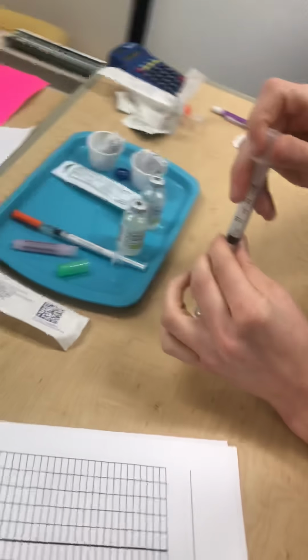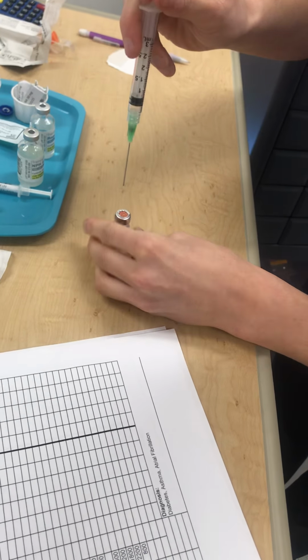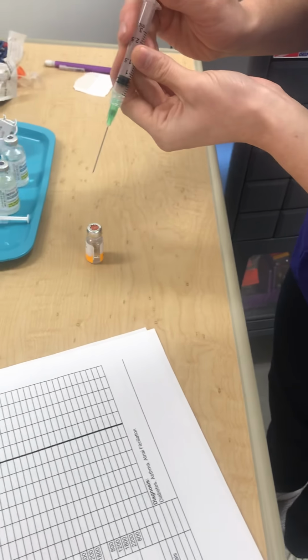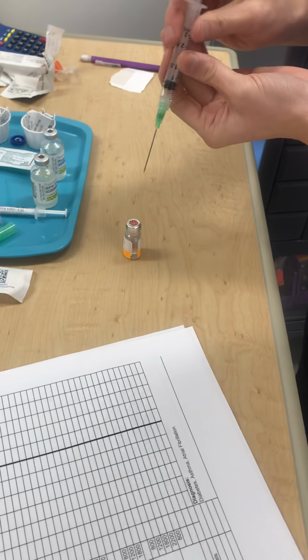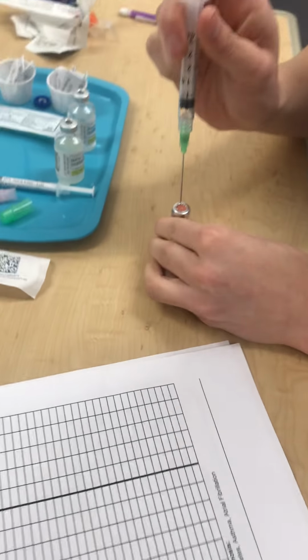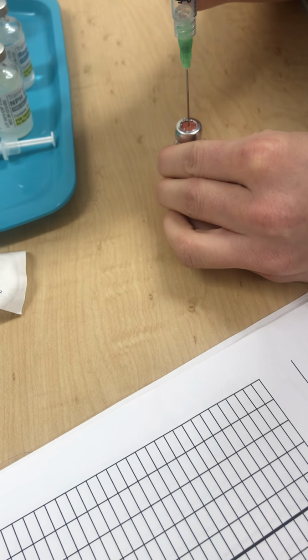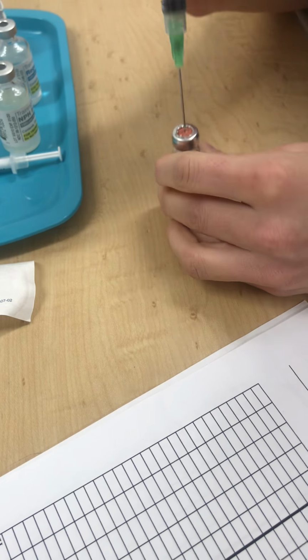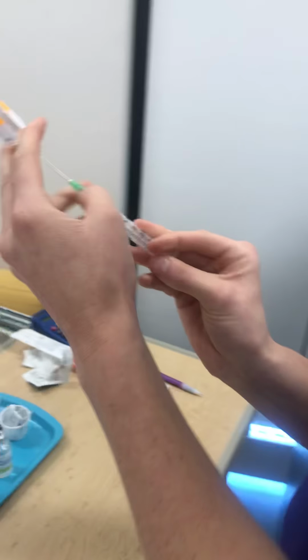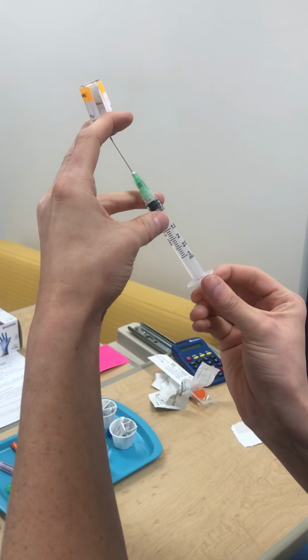Oh, looks like this might have moved on me. Okay, so there. I'm going to inject my air. Okay, and then I'm going to tip up, and then I'll pull back.